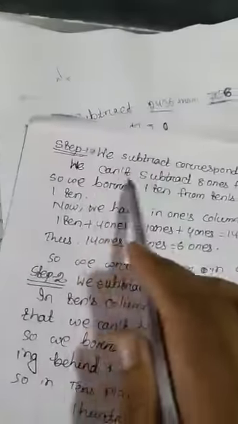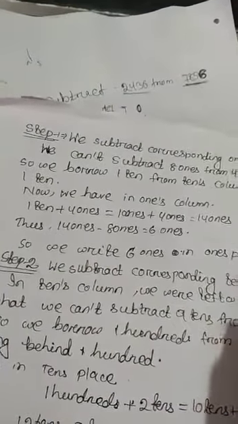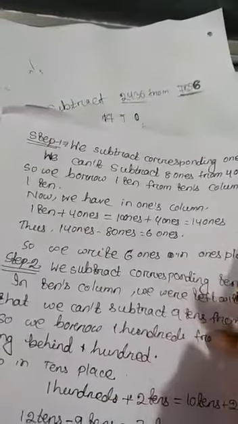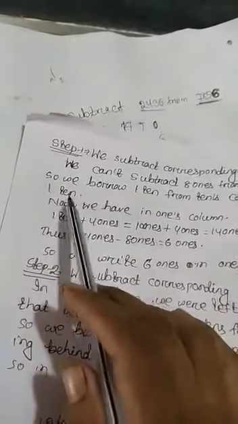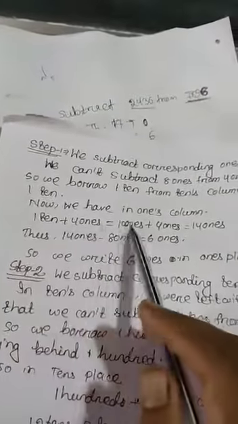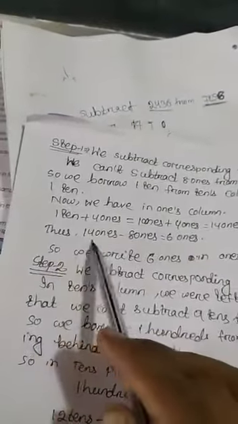I will write step 1. First step, we subtract corresponding ones. We cannot subtract 8 ones from 4 ones because 8 is greater than 4. So we borrow 1 ten from the tens column, leaving behind 1 ten less. So now we have in the ones column 10 plus 4 ones equal to 14 ones. Thus 14 ones minus 8 ones is equal to 6 ones. So we write 6 in the ones place.